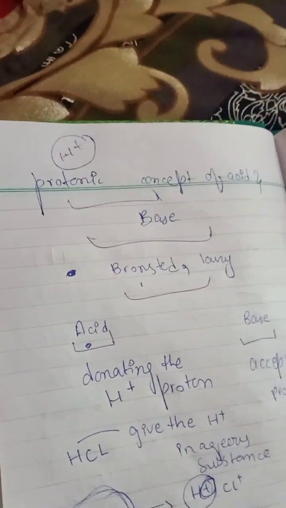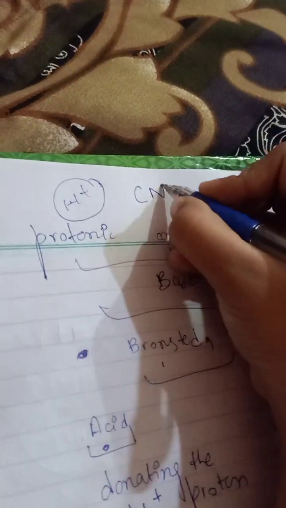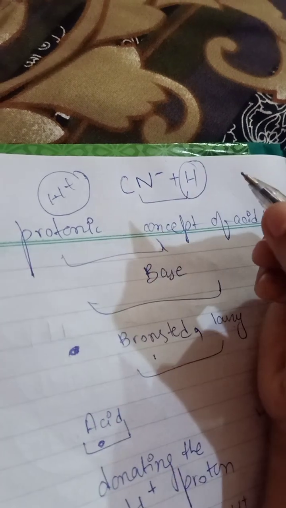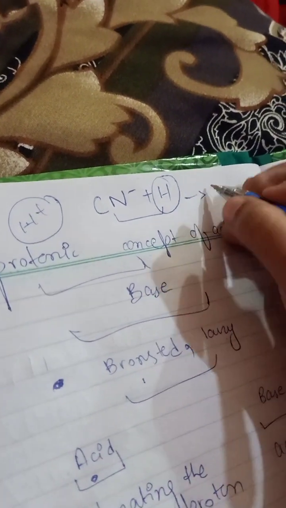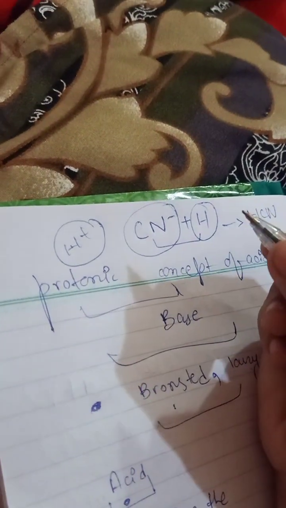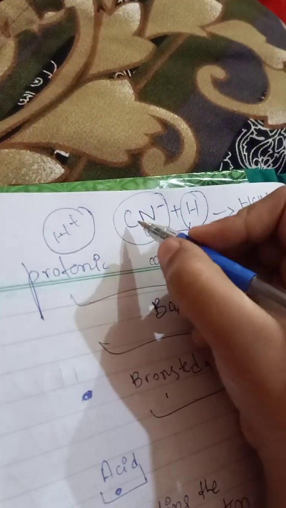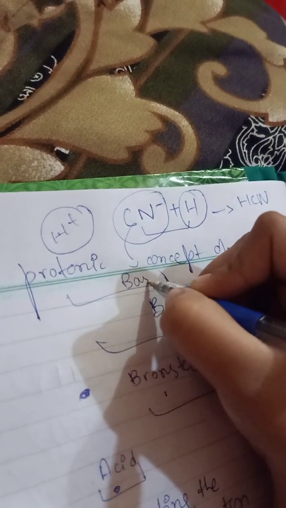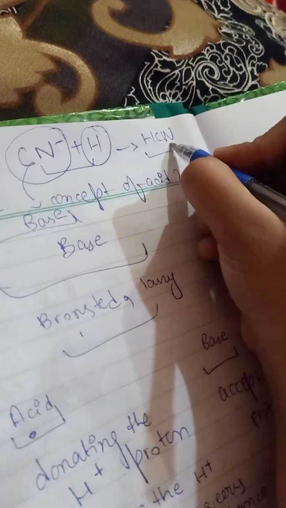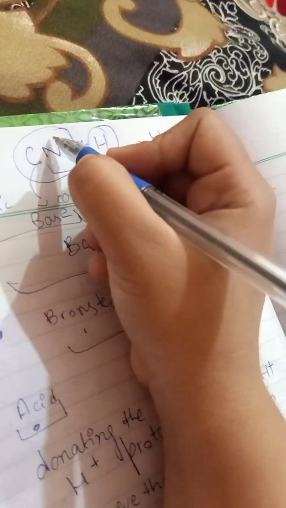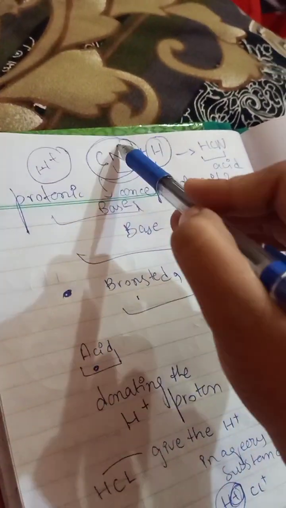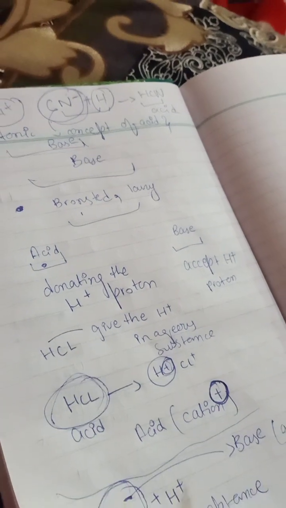You can take the example of cyanide. That is accepting the hydrogen proton, so we call that hydrogen cyanide. Cyanide is accepting the hydrogen proton, so we call it a base. If we talk about this one, this is the acid. But if we talk about this cyanide, this is the base, because it is accepting the hydrogen proton.